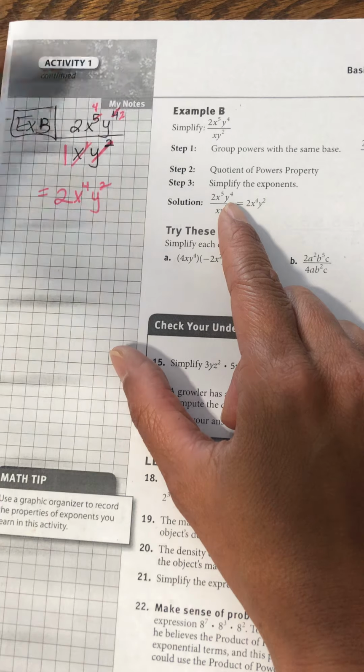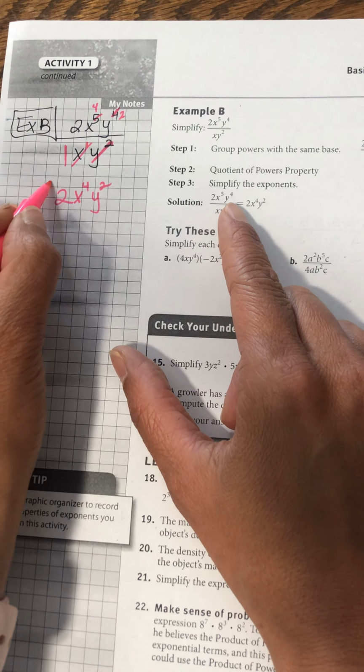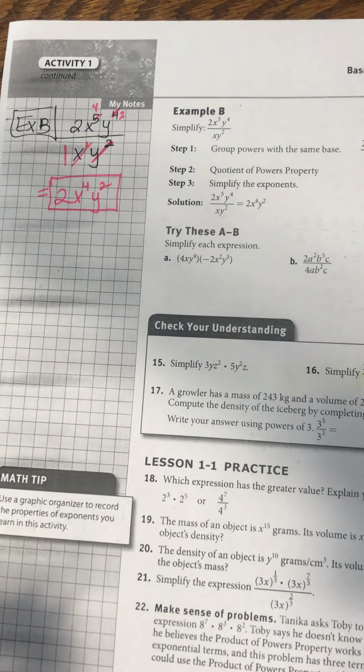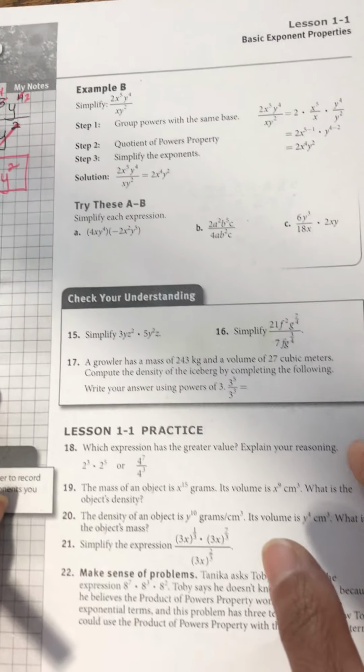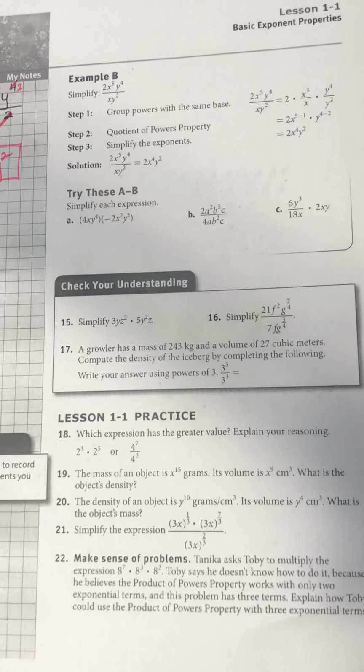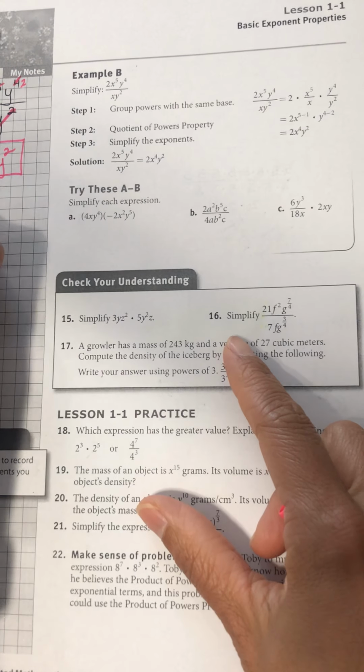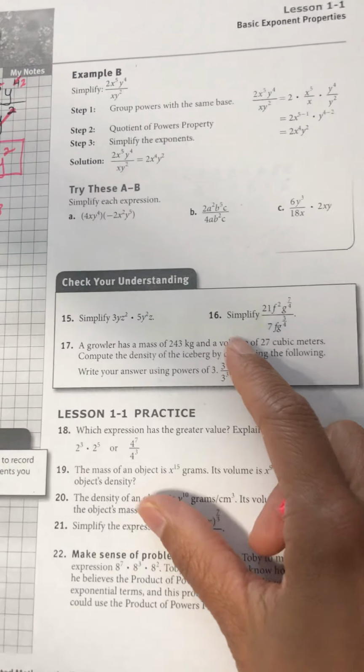And showing what I canceled, that's the work that I'm showing. And then this is the answer, 2x to the 4th y squared. Okay. So here I have try these A through B. So this is where I'm going to stop. And you guys are going to answer these on the Ed Puzzles. This is 2813. I'm going to write that down. Okay. And you're going to answer these.